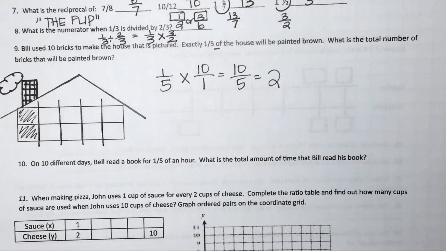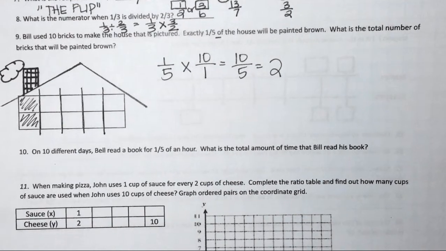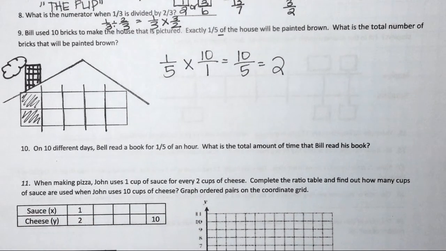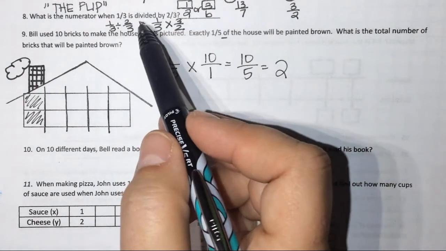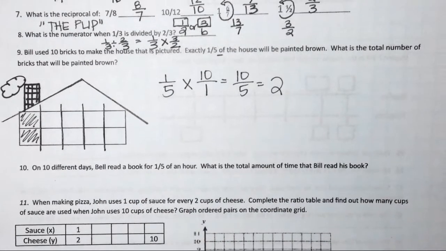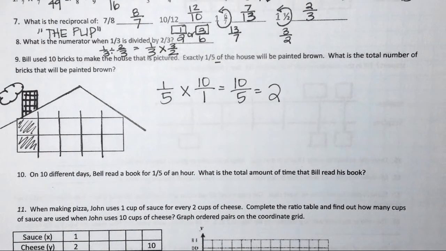Okay, any questions so far, 1 through 9? Yes, I have a question on number 8. Okay. Right here. What is the numerator when 1/3 is divided by 2/3?